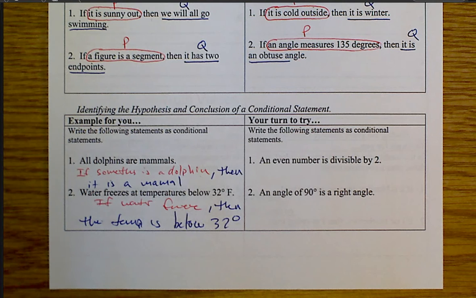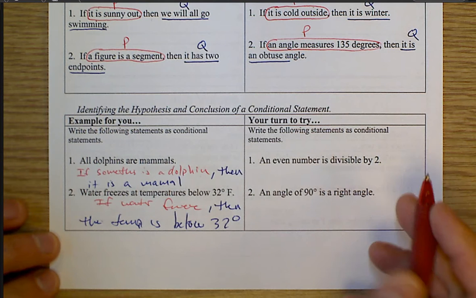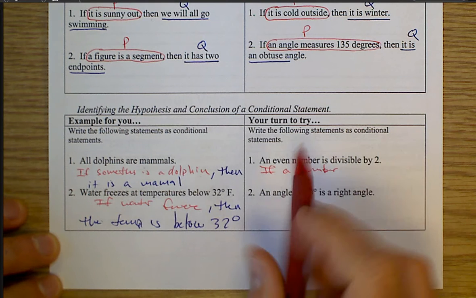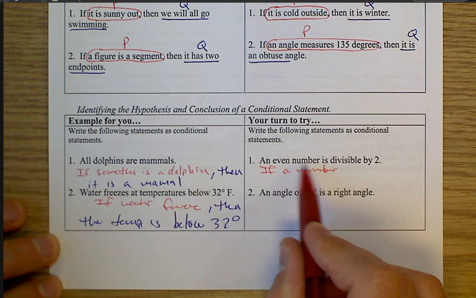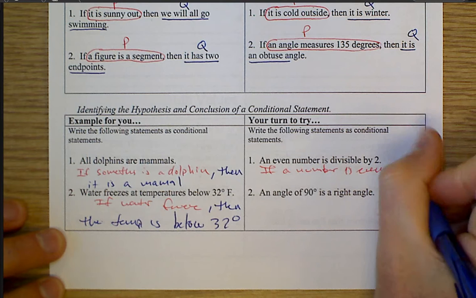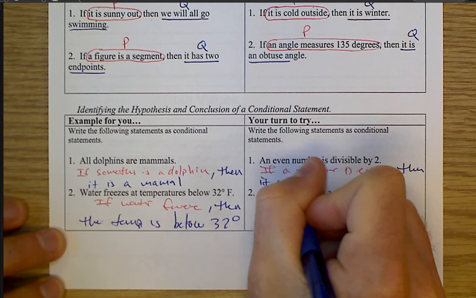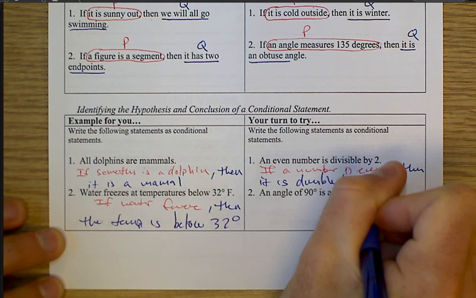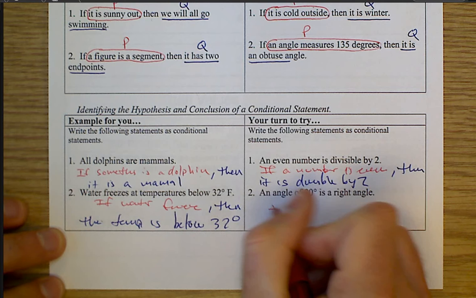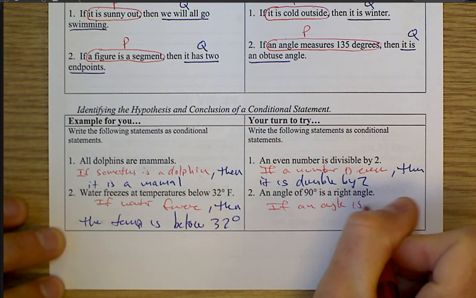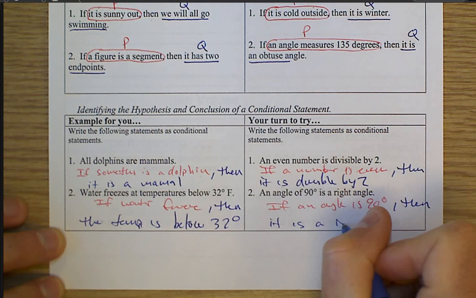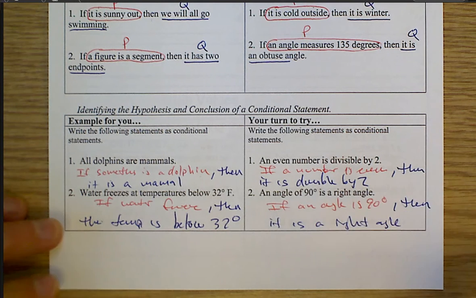All right, back. An even number is divisible by 2. If an even number is divisible by 2, if a number is even, then it is divisible by 2. An angle of 90 is right. If an angle is 90, then it is a right angle. Sweet. Moving on. Page 2.